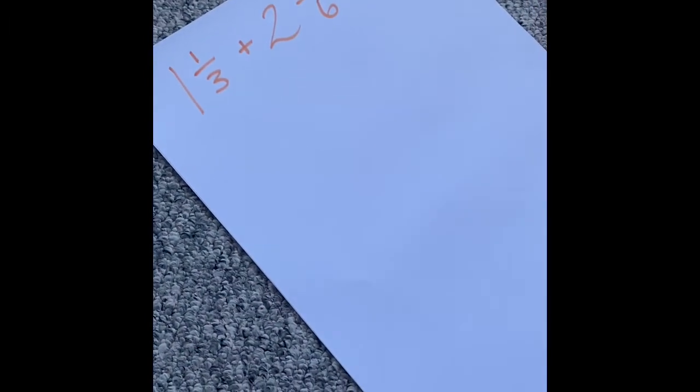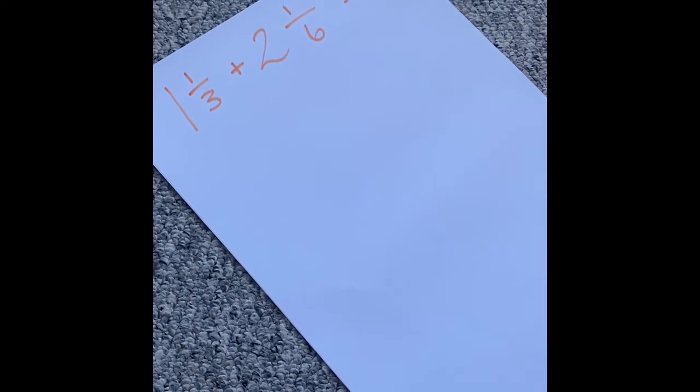This is still on your fractions, but we are adding mixed numbers today. So I'm going to give you some helpful hints to get on with your learning with adding mixed numbers. So the first one that we're going to do, we're going to be having a think about 1 1/3 and 2 1/6.